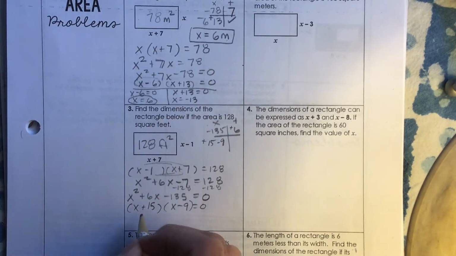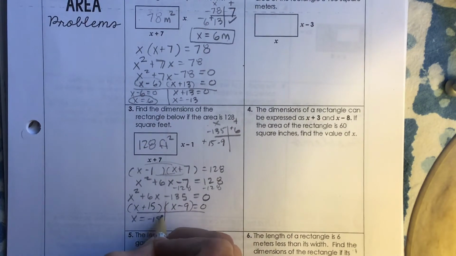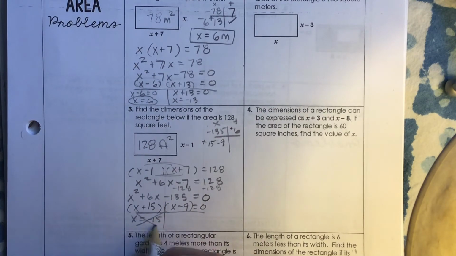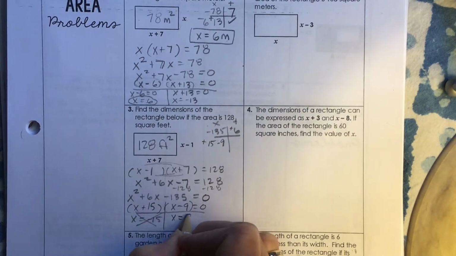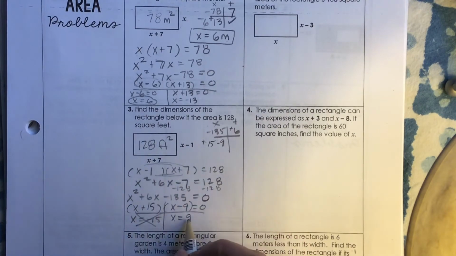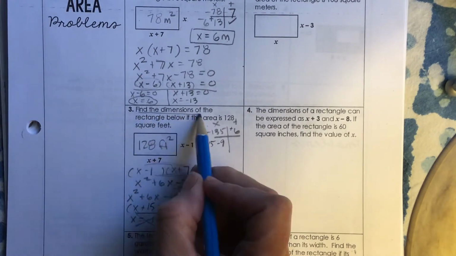And this over here can't be a solution, so I'm going to start just putting an x through it or slashing it. x equals 9, that's a positive solution, so that is going to work. Okay, now it's asking to find the dimensions of the rectangle below.